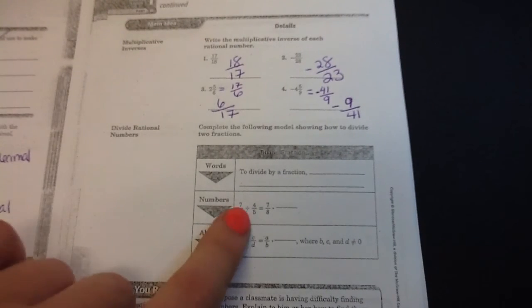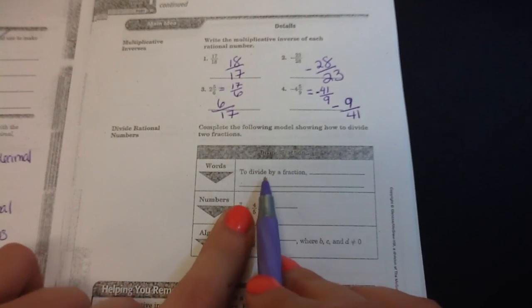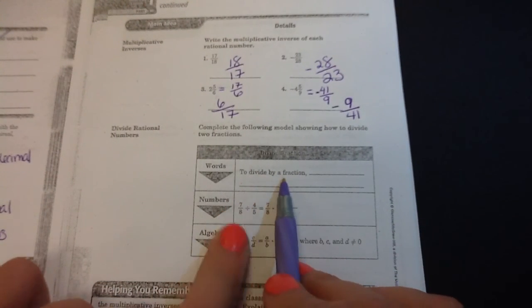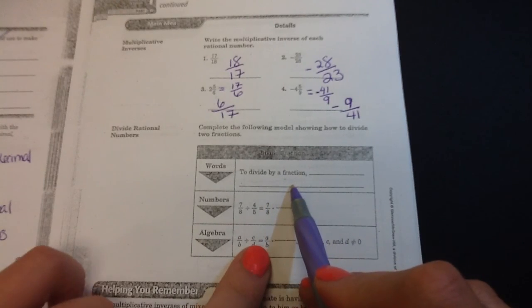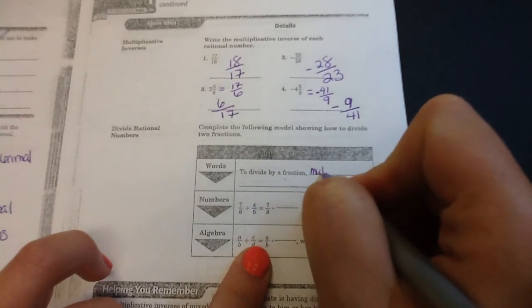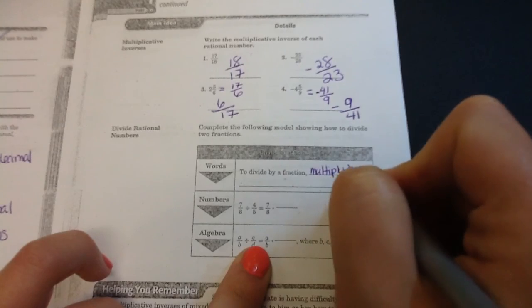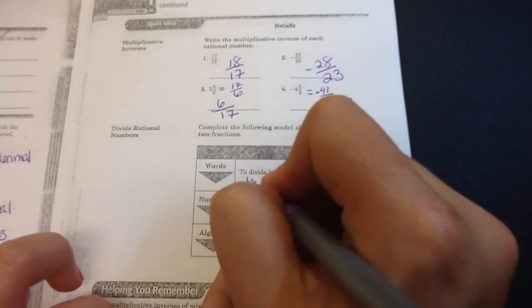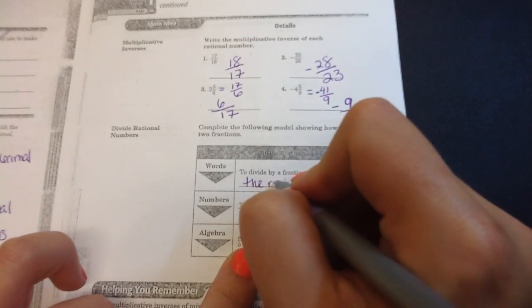All right, steps to divide rational numbers, or to divide fractions. To divide by a fraction, first thing we need to do is multiply by the reciprocal.